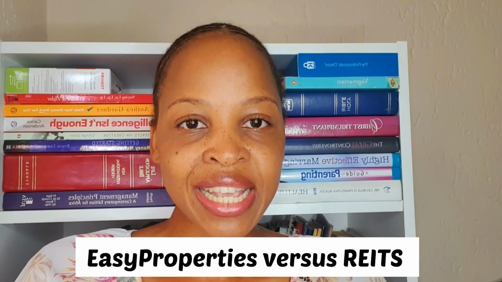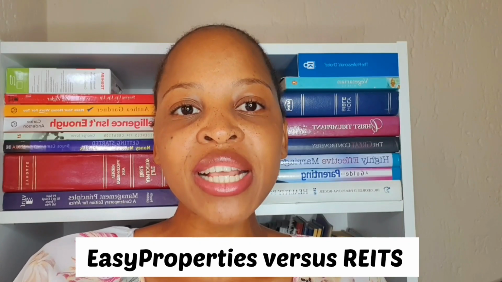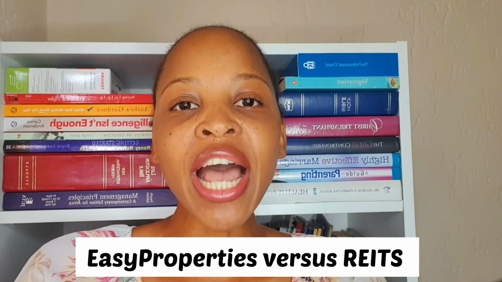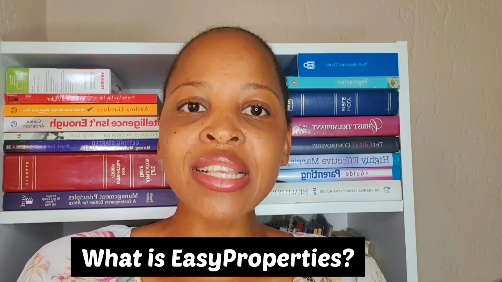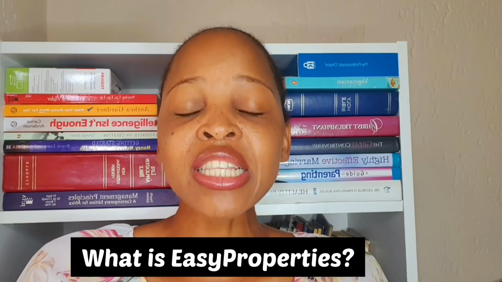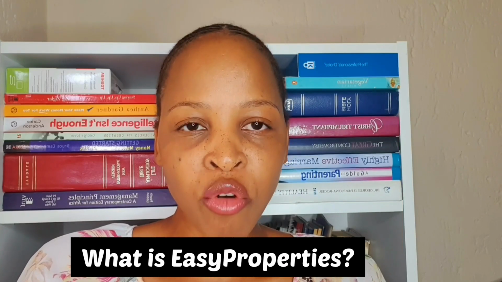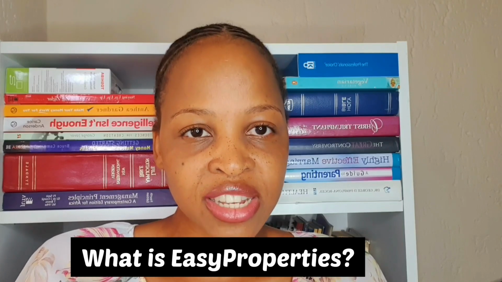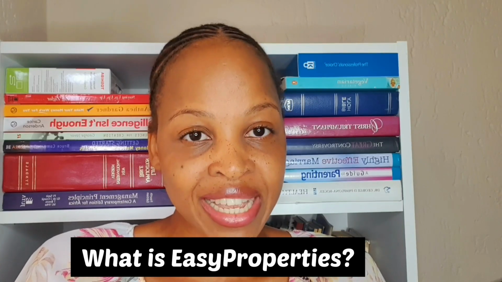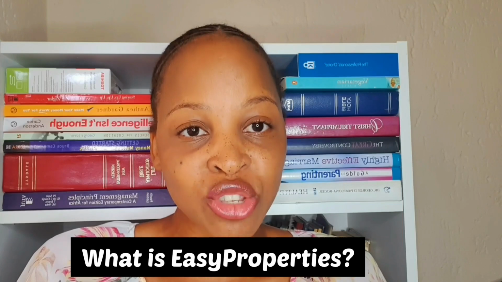Today I want to talk about investing on EasyProperties versus investing in real estate investment trusts which are listed on the stock market. So first of all, what is EasyProperties? EasyProperties is an online platform that allows groups of investors to invest in physical property. Think of it as a property stokvel.